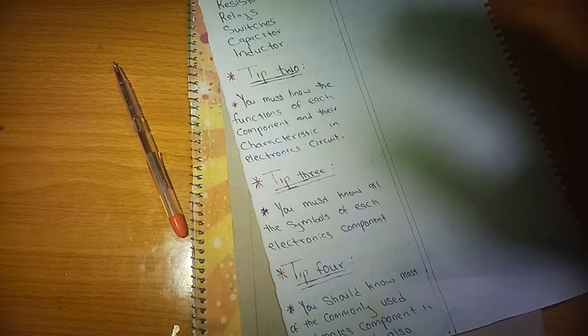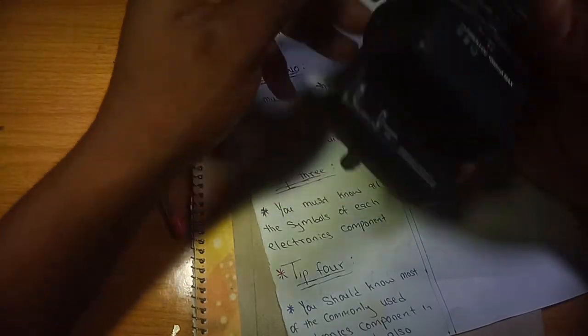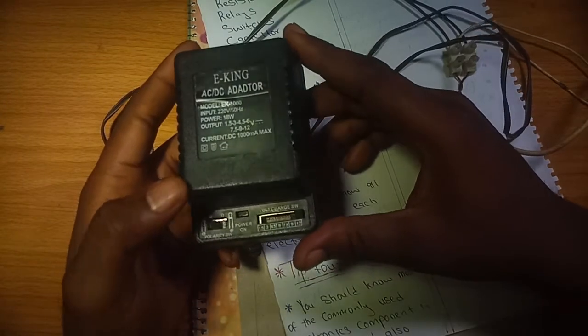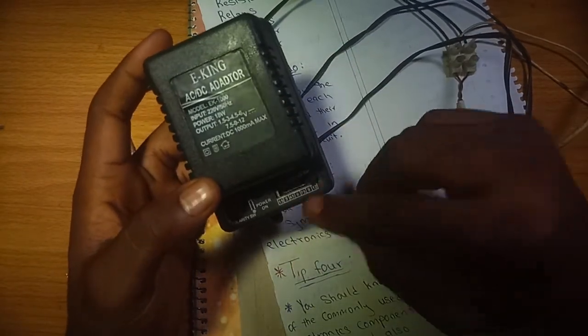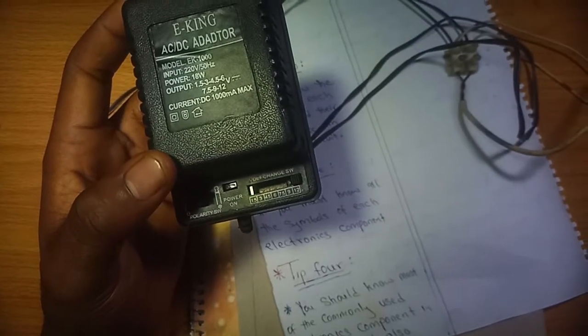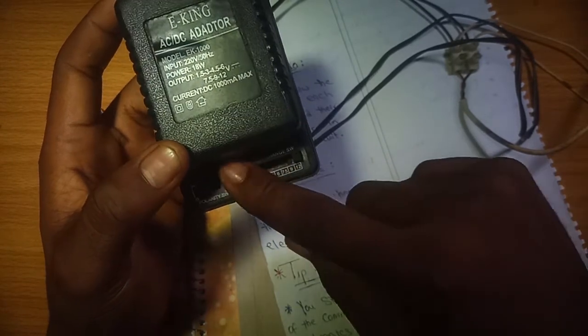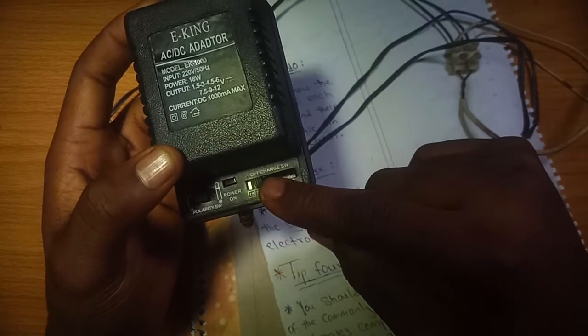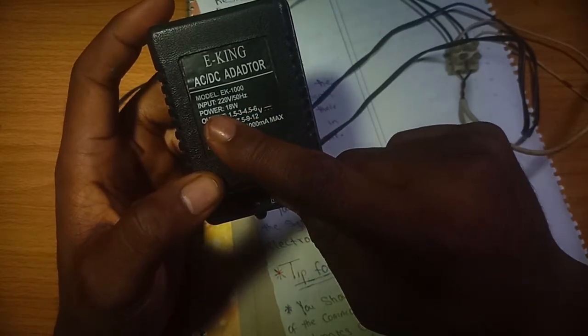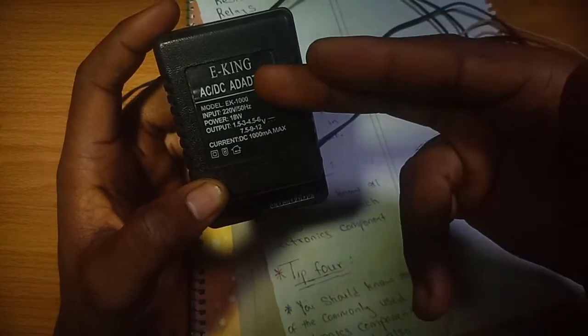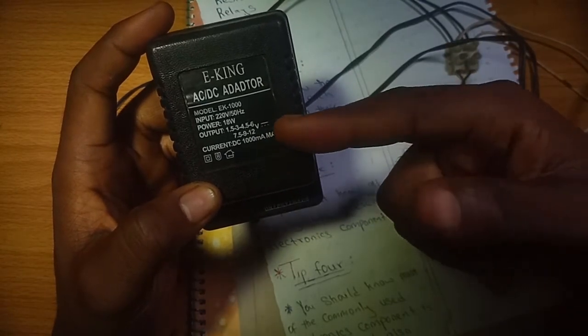Then another thing is that you need a power supply. You can get any 12 volts power supply, like this one that I'm using. It has a range of 1.5, 3, 4.5 up to 12 volts. So you can select any range, and the maximum power output is 18 watts at 1000 milliamperes. All these things I'm going to talk about in this electronics series.